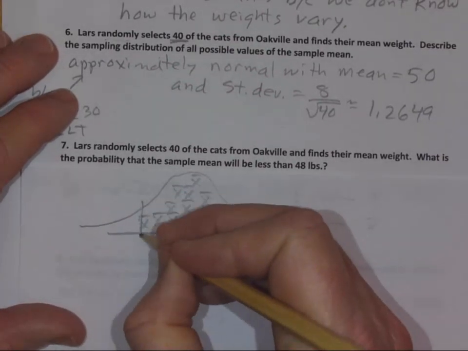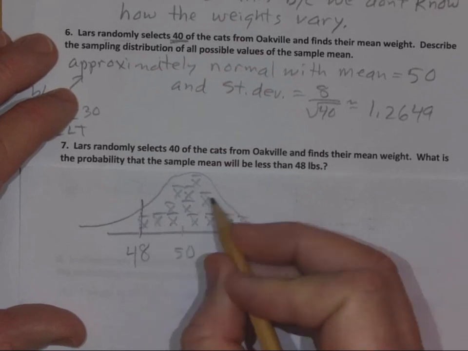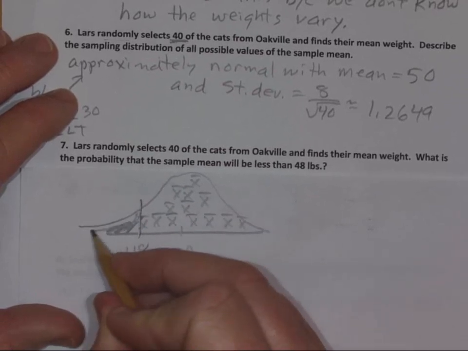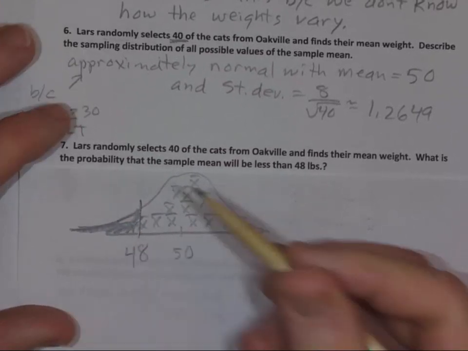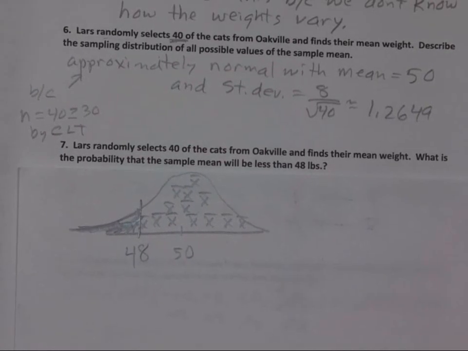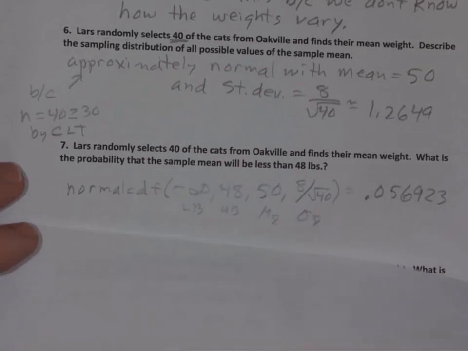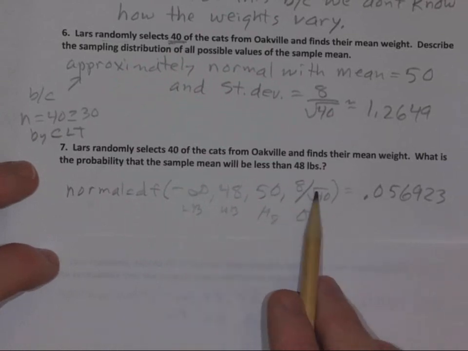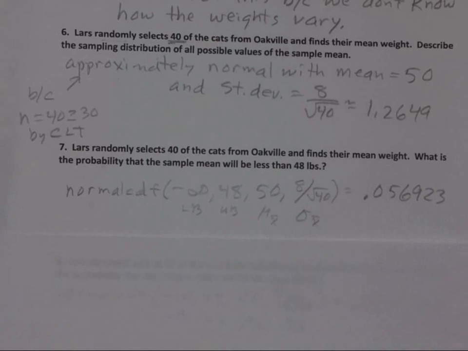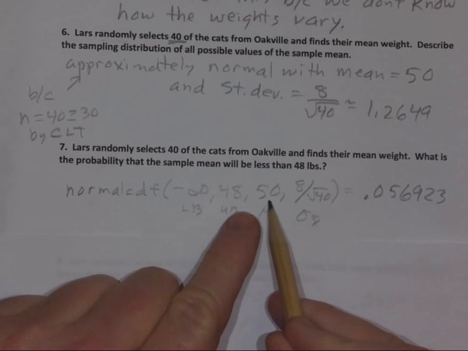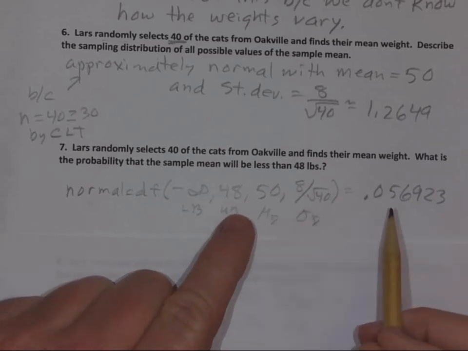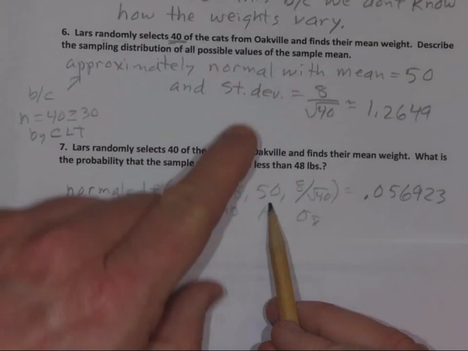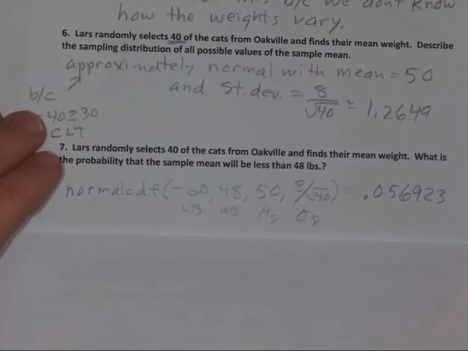So 48 is somewhere down here. If you randomly select one of these x bars, what's the probability that you're going to get one that's less than 48? What should we do there? That's right, normal CDF, just like what we did before. So we'll do normal CDF from negative infinity to 48, with our mean and our standard deviation, and we get that. It's close, but it's not statistically significant. Alpha is equal to 0.05. It wouldn't give us reason to doubt the 50 figure, whereas if it was below 0.05, we would have reason to doubt the claim of 50 that's given in the problem.